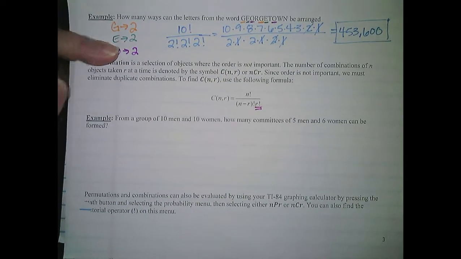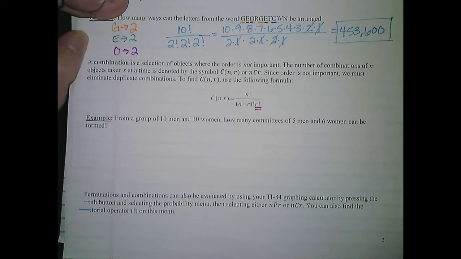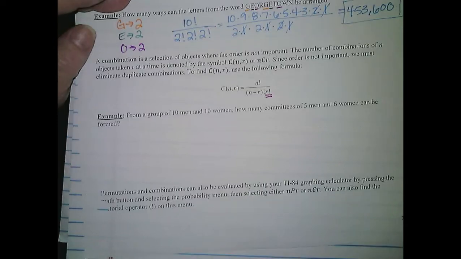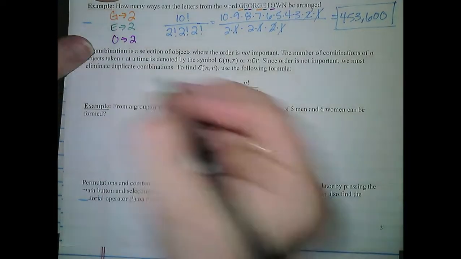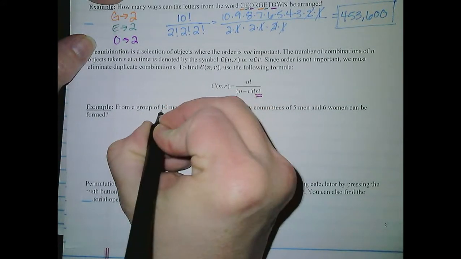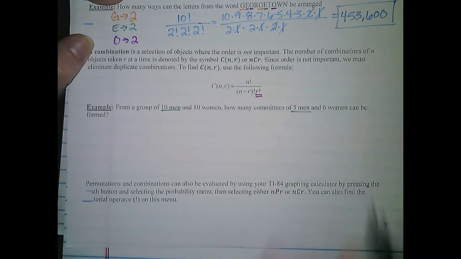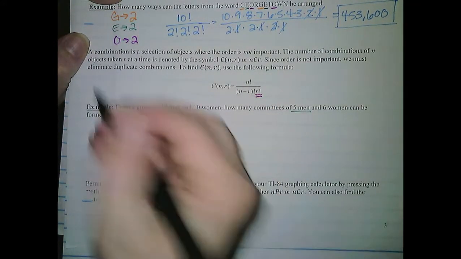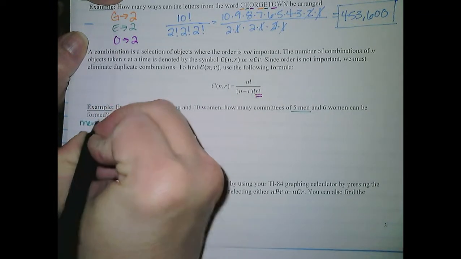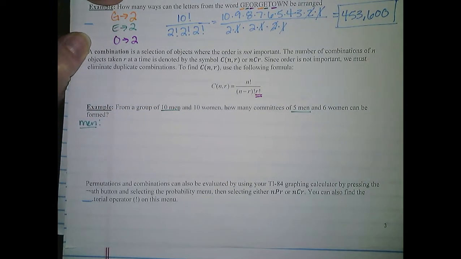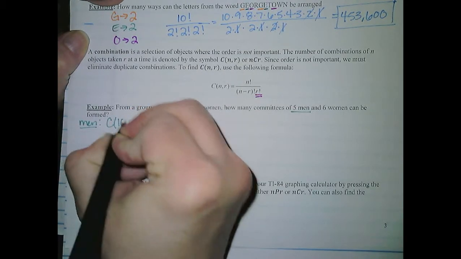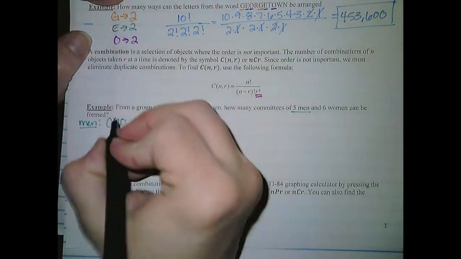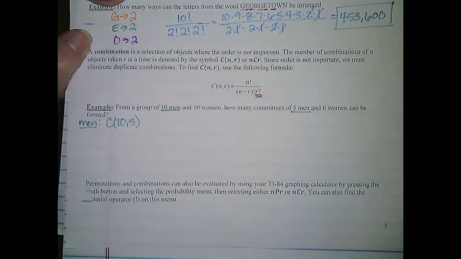So I'm going to start with how many different groups of 5 men I could choose from that group of 10 men. So looking at the men, I have 10 men. I'm going to select 5 for my committee. So for the men, I'm having a combination. I'm going to choose from 10 items 5 to be in the group.